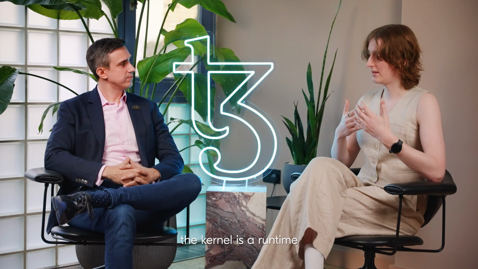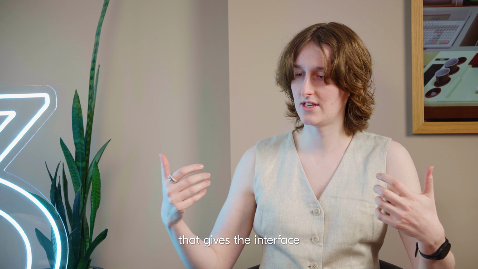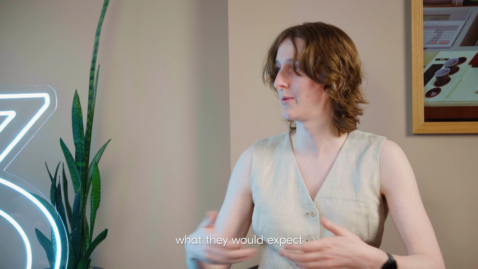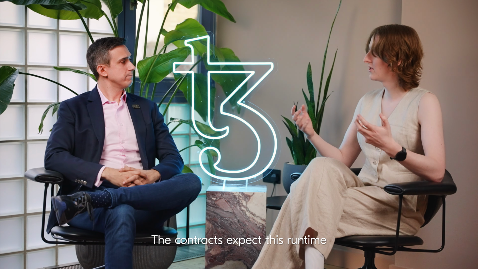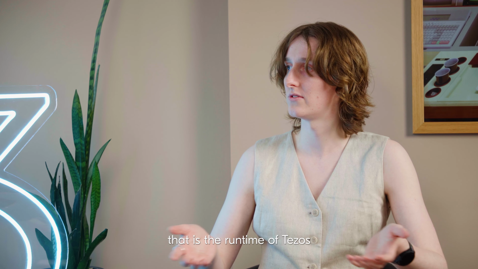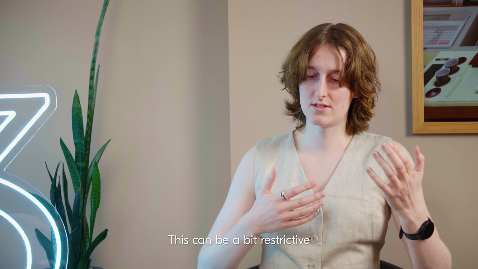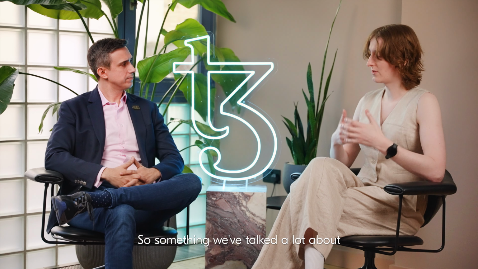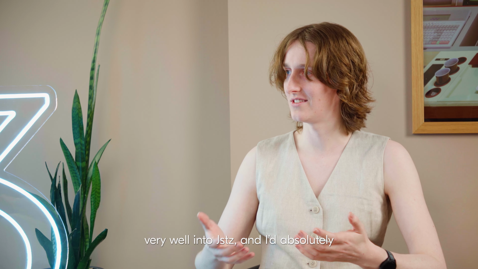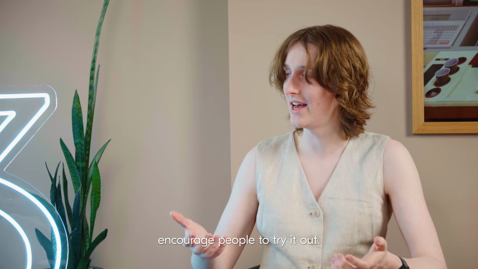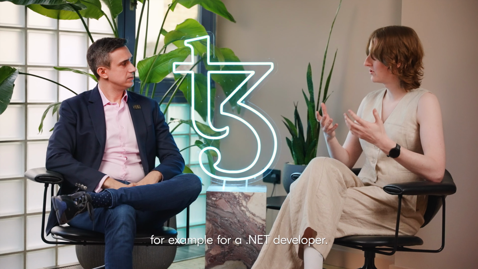For Etherlink, the kernel is a runtime that gives the interface to the EVM contracts what they would expect out of any Ethereum or EVM-based chain. And similarly for TezLink, the contracts expect the runtime of Tezos to exist correctly. This can be a bit restrictive in the long run. So something we've talked a lot about is wanting developers to be able to bring any tooling at all. While obviously if you are a JavaScript developer, you'd fit very well into Jstz, and I'd absolutely encourage people to try it out, Jstz does nothing, for example, for a .NET developer.